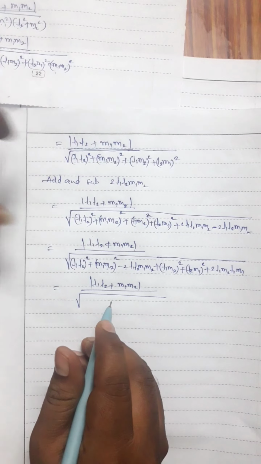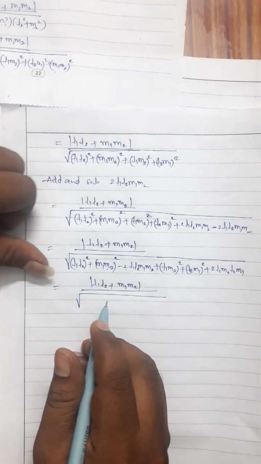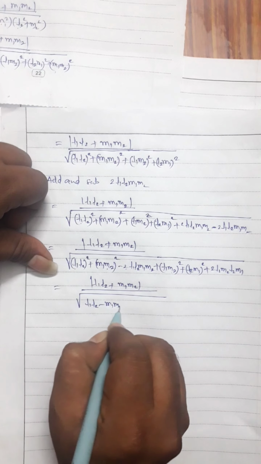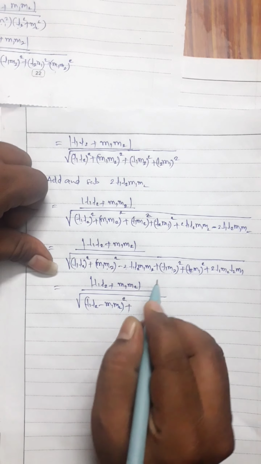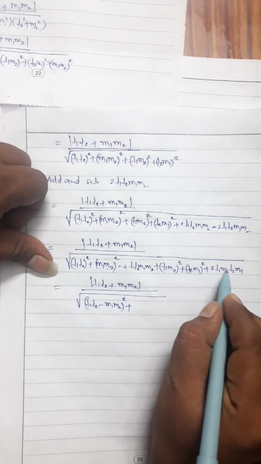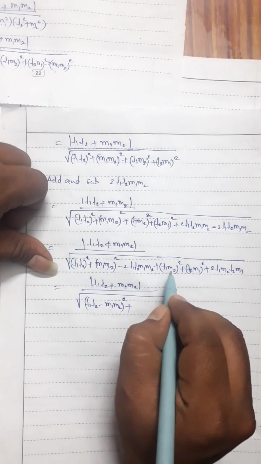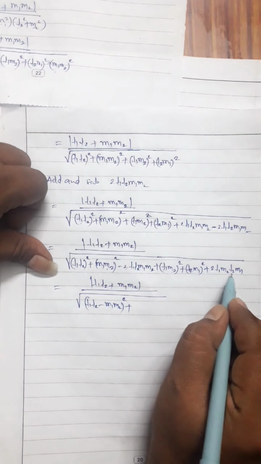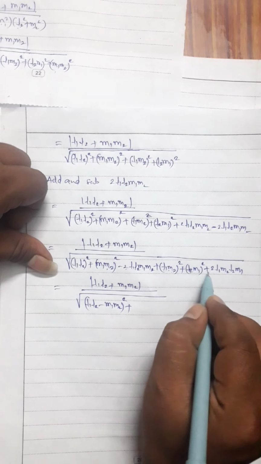So we apply the formula a minus b whole square. There we get L1 L2 minus M1 M2 whole square plus a square plus b square plus 2ab. Here L1 M2 is a, L2 M1 is b, a square plus b square plus 2ab.